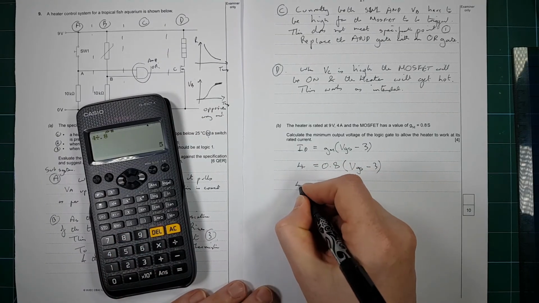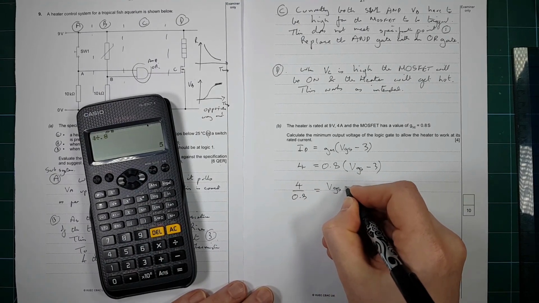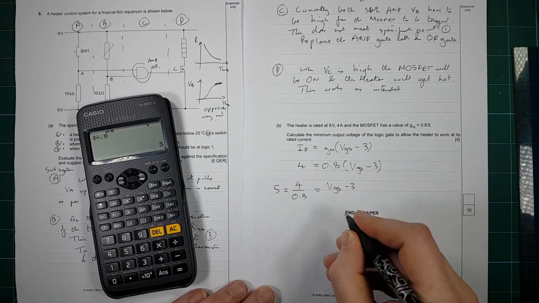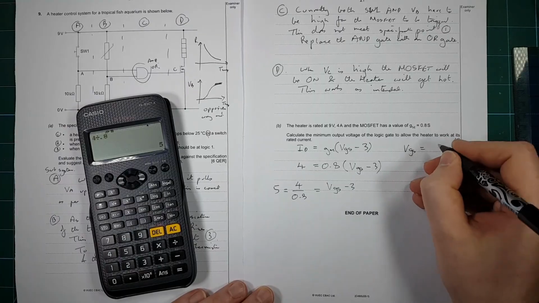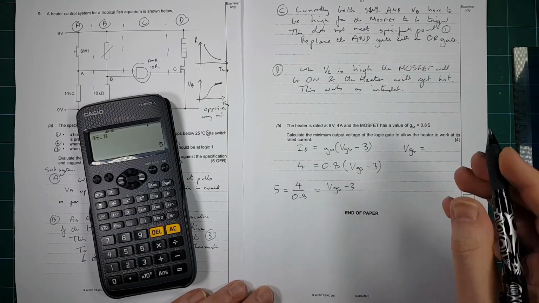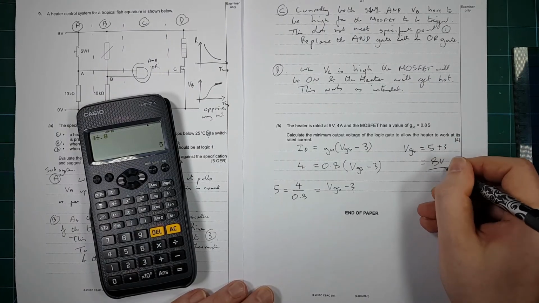So 5 is equal to VGS minus 3. So VGS is equal to 5 plus 3, 8 volts minimum.